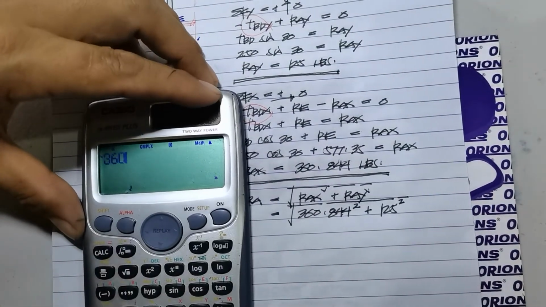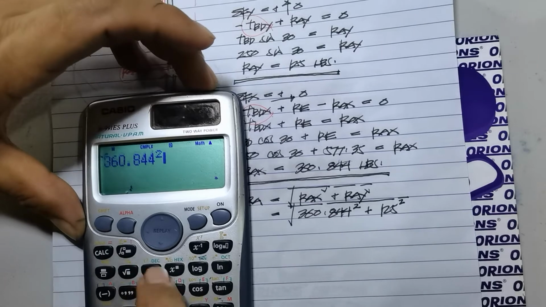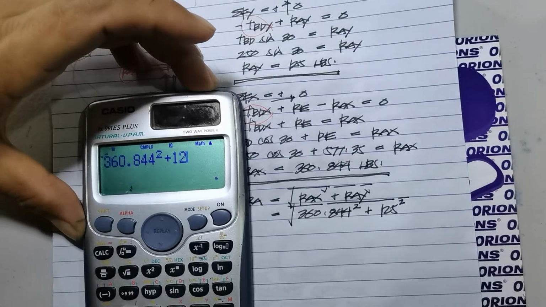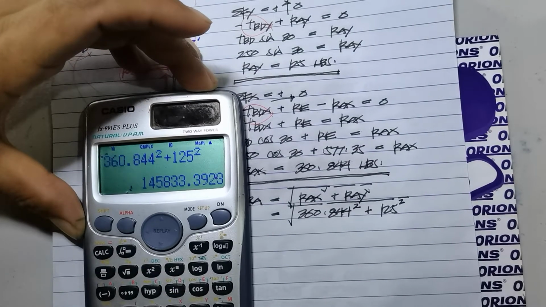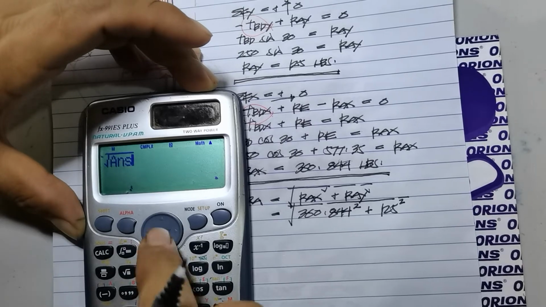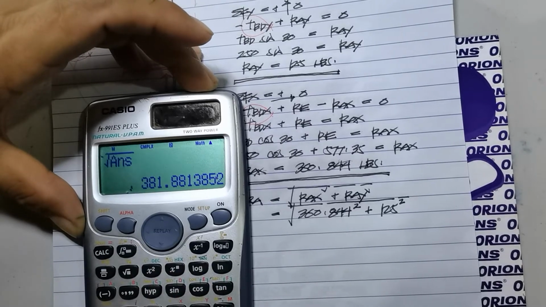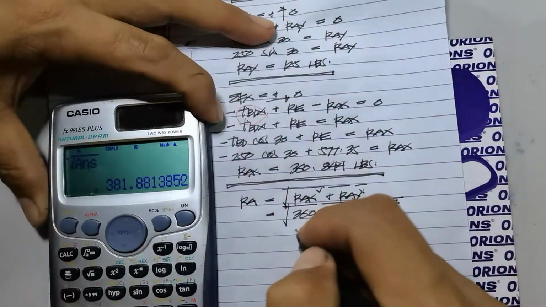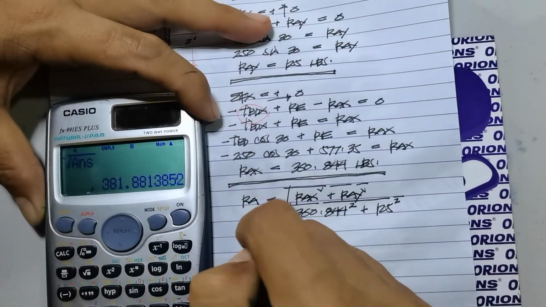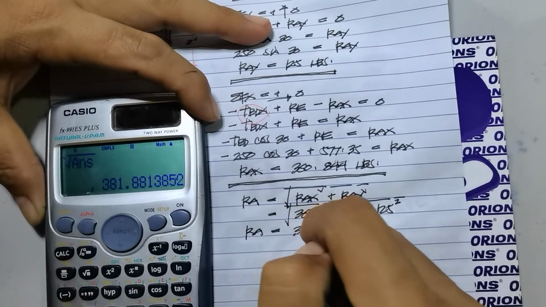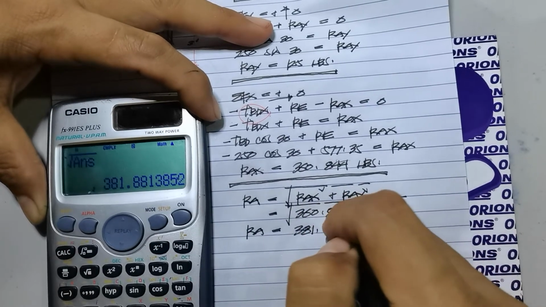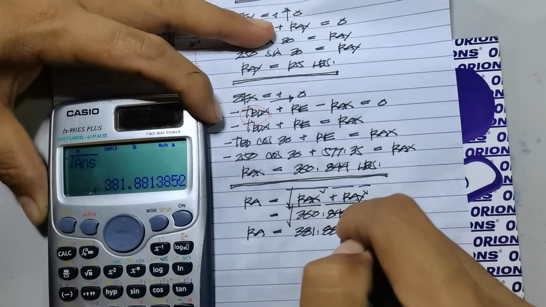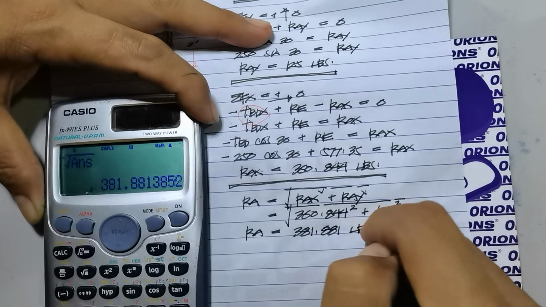So, 360.844 square plus 125 square, kuhanin natin yung square root. So, you have 381.81. So, RA is you have 381.881 pounds. Ayan.